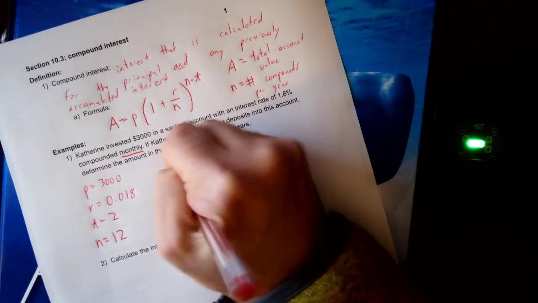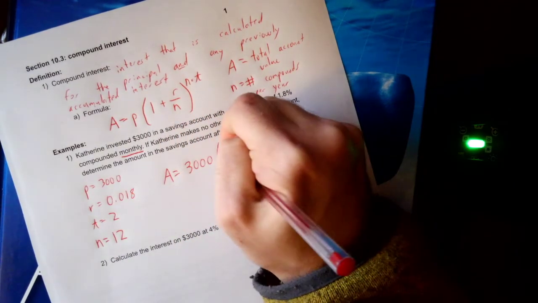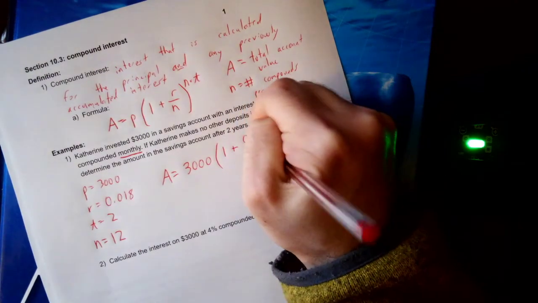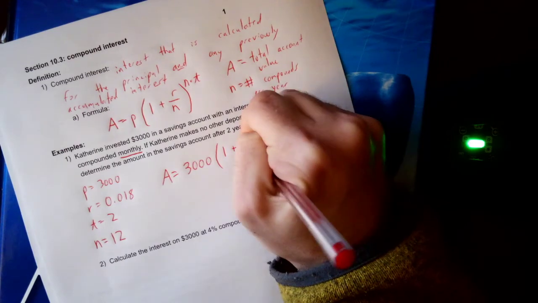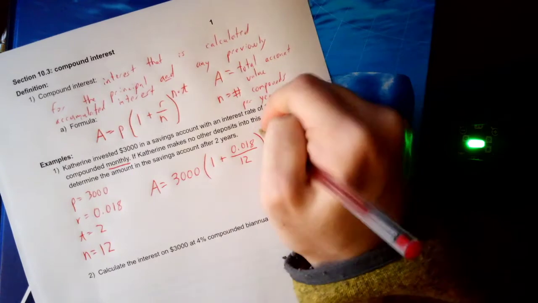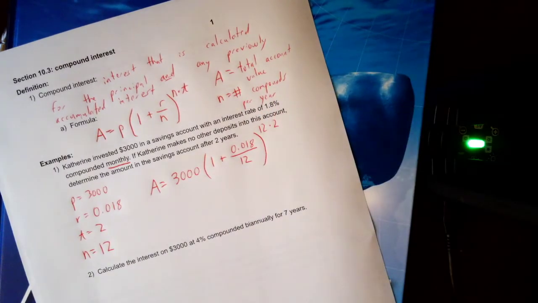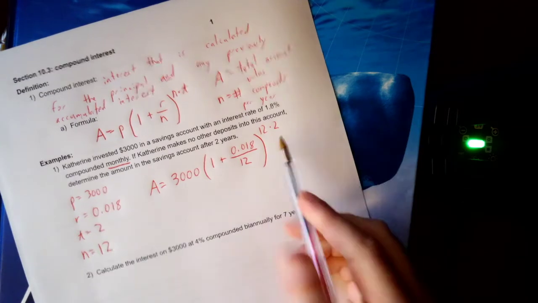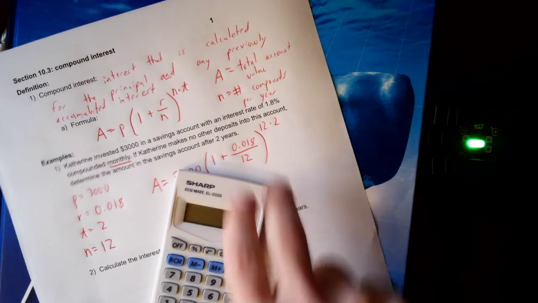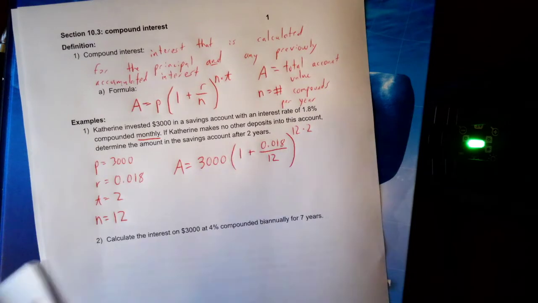So A is equal to the principal, 3,000, parentheses, 1 plus R, which is 0.018, divided by N, which is 12, all raised to the 12 times 2 power. Now, this formula gets a little bit messy, and if you don't have a scientific calculator, you can't work it out on a calculator like this. This doesn't have a nice way to work it out.